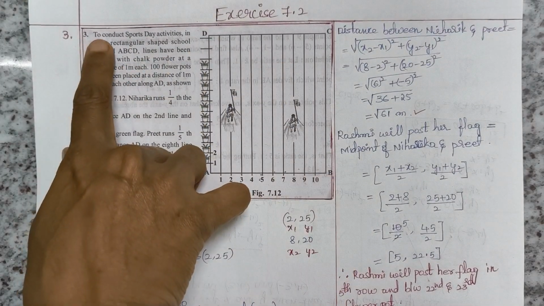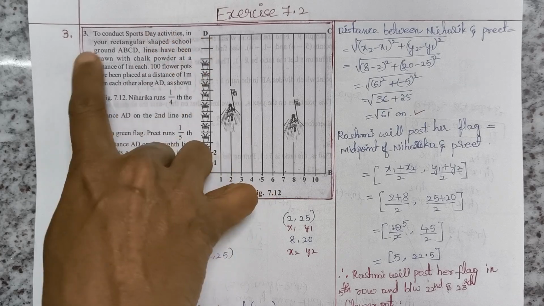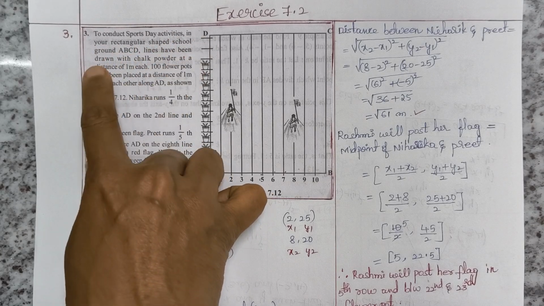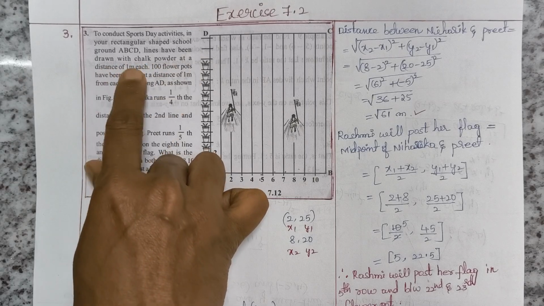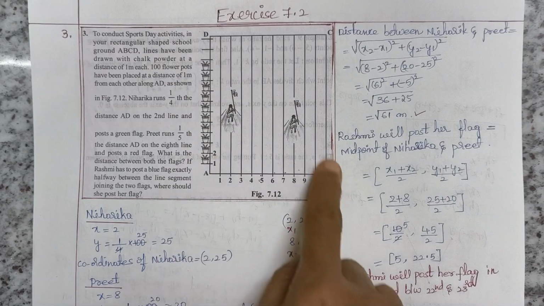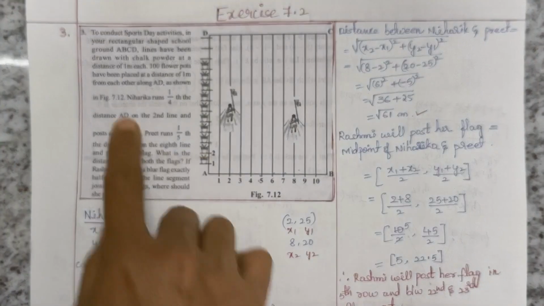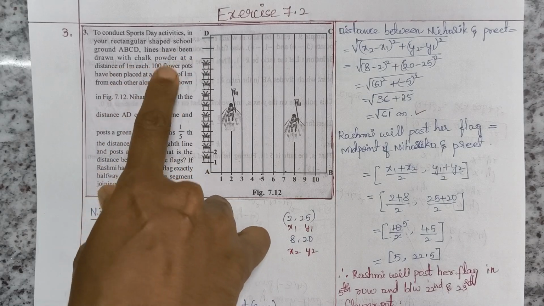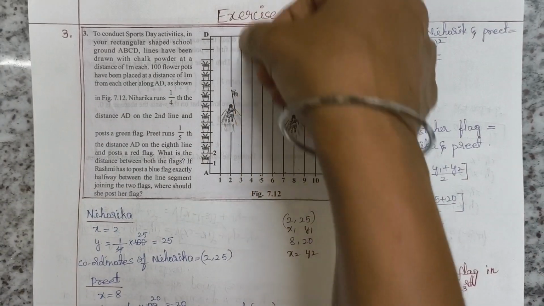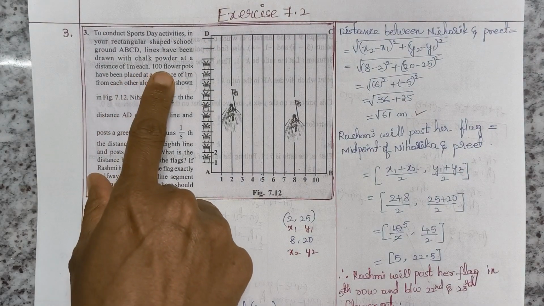See, what is the third question? To construct a sports day activity in your rectangular shaped school ground ABCD, lines have been drawn in chalk powder at the distance of 1 meter. See here, this is one rectangular shaped ground, A, B, C, D. In this one, with chalk powder, 1 meter to 1 line they are drawing like this.